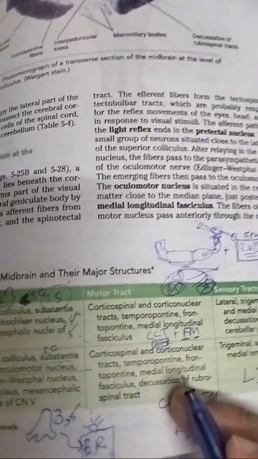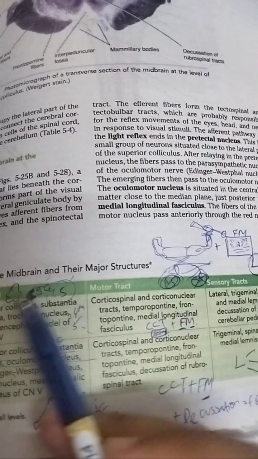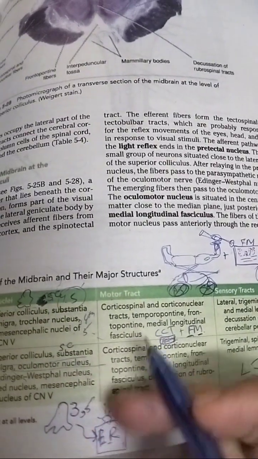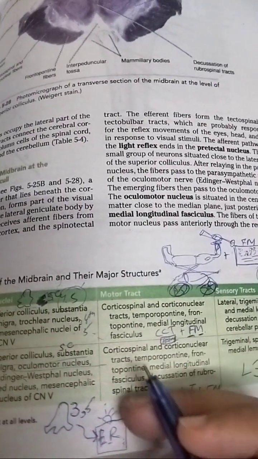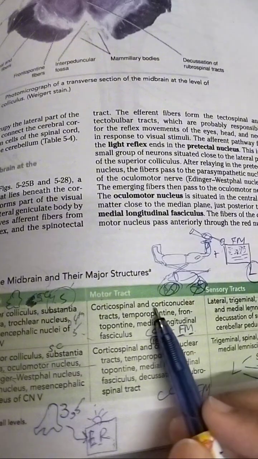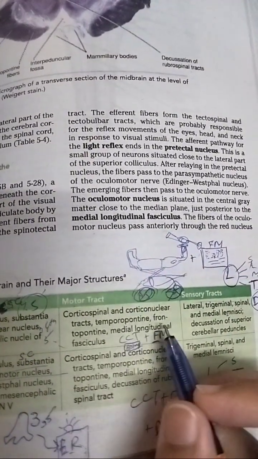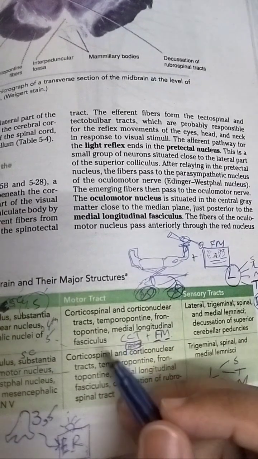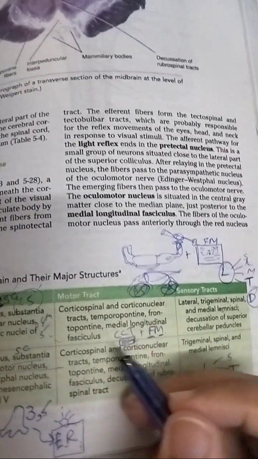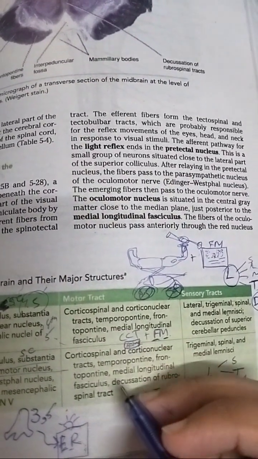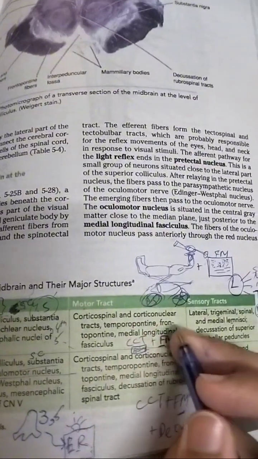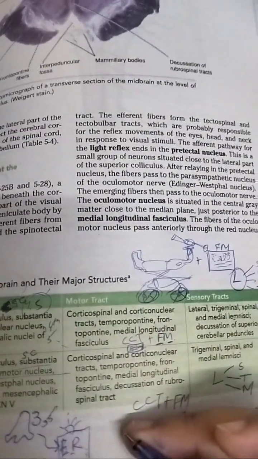Now let's talk about the motor tracts. So for the motor tract at the level of inferior colliculus, I want you to remember CCTV camera and FM radio. C for corticospinal tract, C for corticonuclear tract, T for the temporopontine, and F for the frontopontine, and M is for the medial longitudinal fasciculus. Similar thing is going to happen for the superior colliculus with an addition of decussation of the rubrospinal tract.